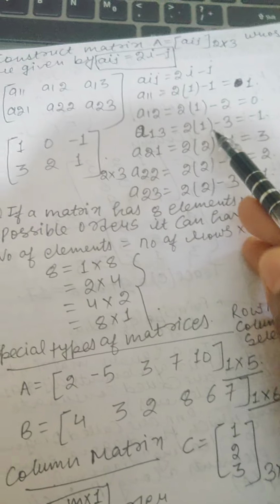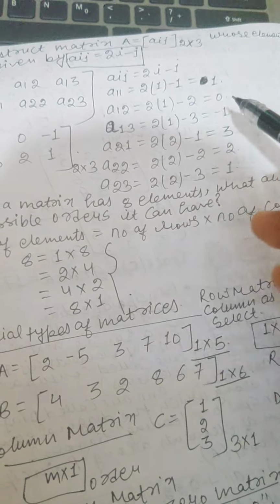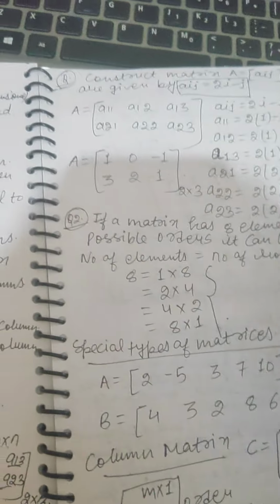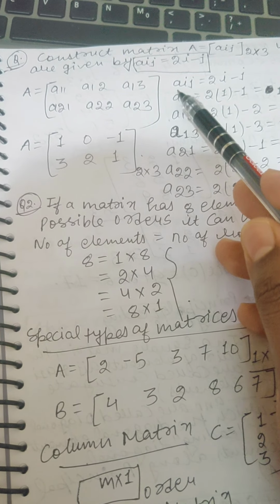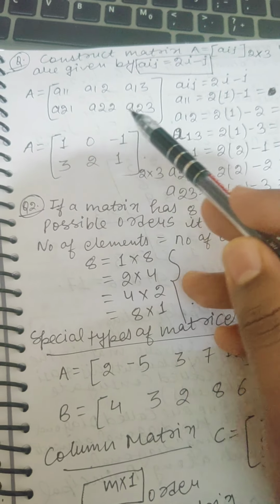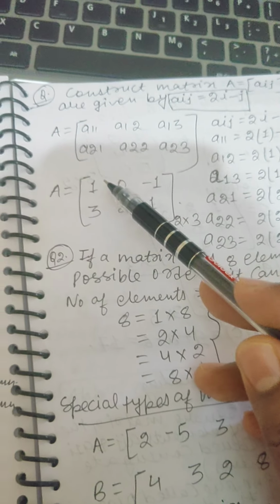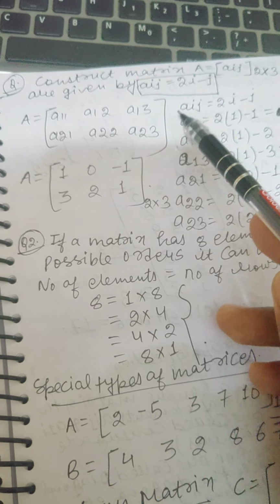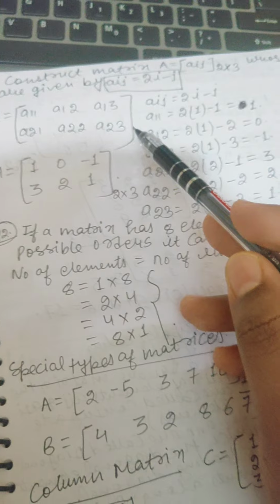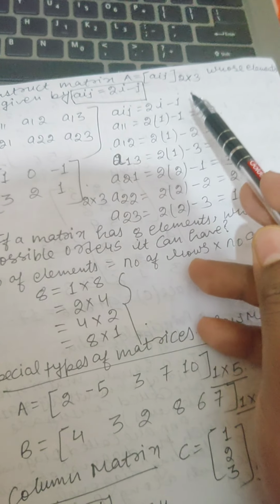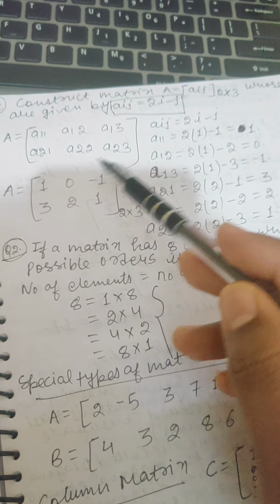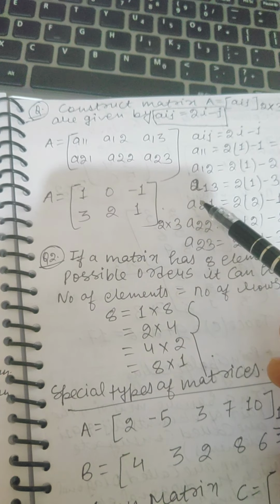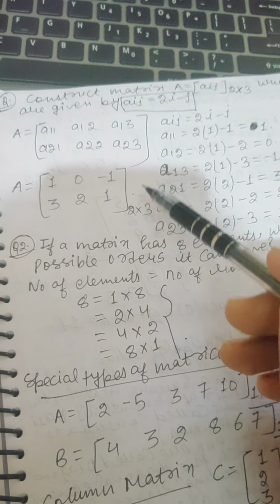And next one, suppose we have to construct a matrix A equal to Aij of order 2 cross 3, whose elements are given by the equation Aij equal to 2i minus j. So firstly we write the matrix, that is A11, A12, A13, and the order is also given, 2 into 3. So 2 rows and 3 columns: first row, second row, first column, second column, third column.